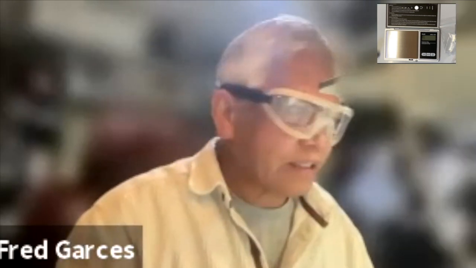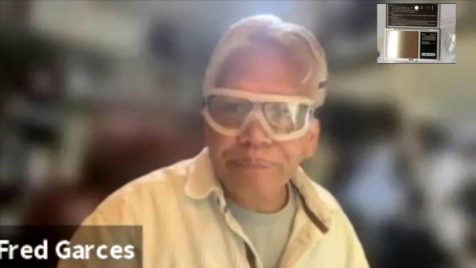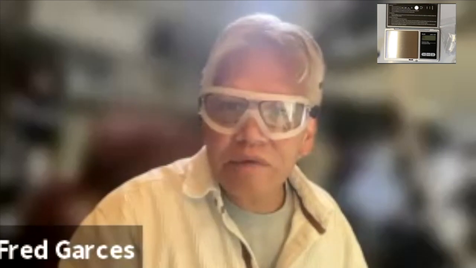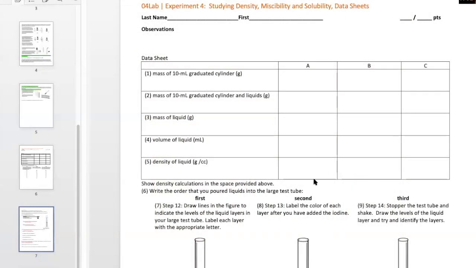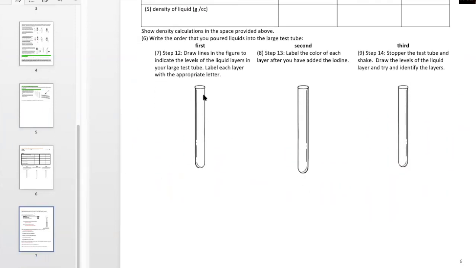What you need to do next is just answer the post-lab and put the data in the data sheet. Let me show you that real quick. Put your data on the data sheet here. Okay. Draw a line to indicate the levels of the liquid. Before you mix, draw a line. Which one is A, which one's B, which one is C? Maybe C was on the bottom, maybe B was on top, and A is in the middle. You have to indicate that.